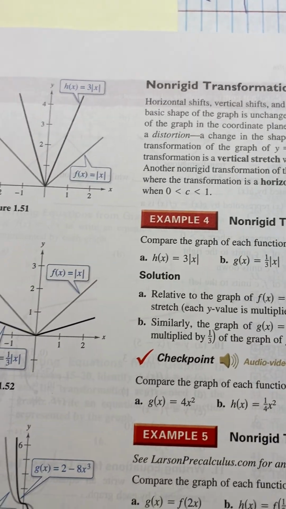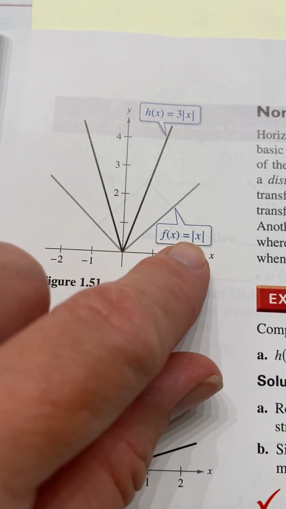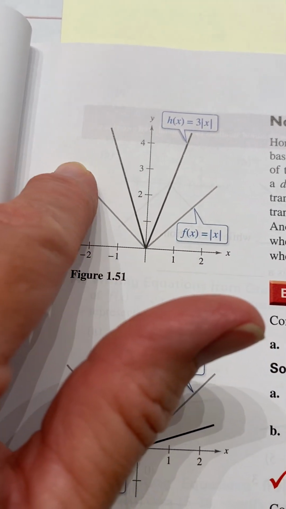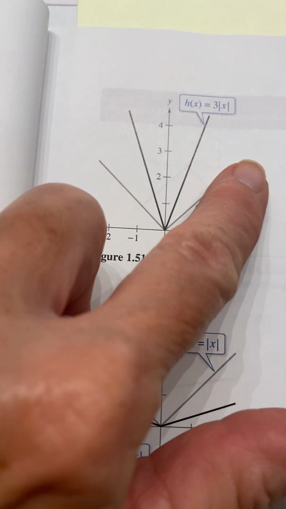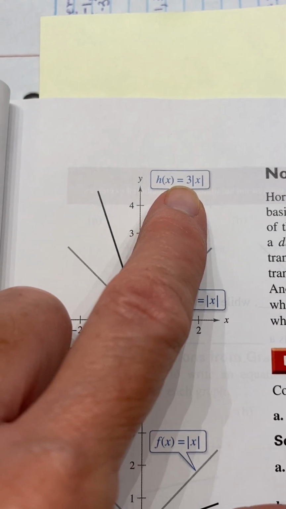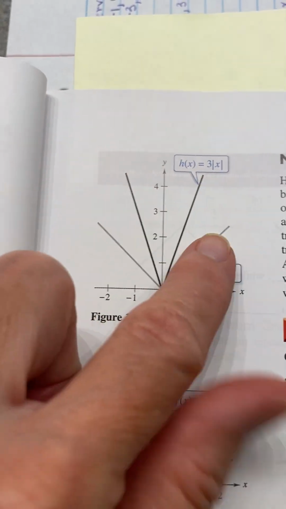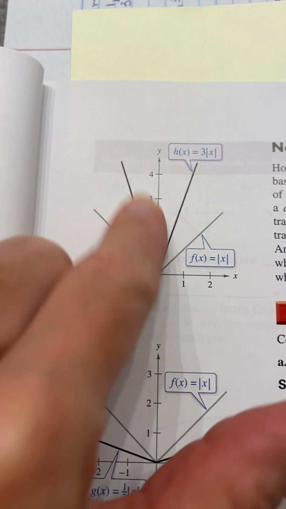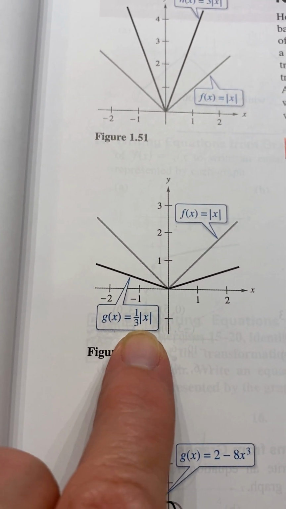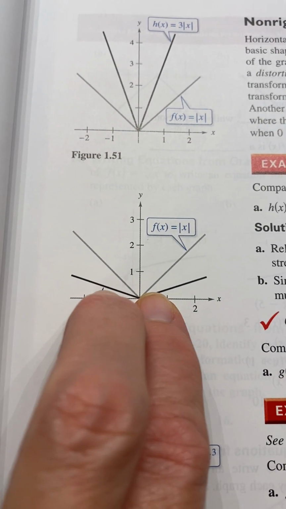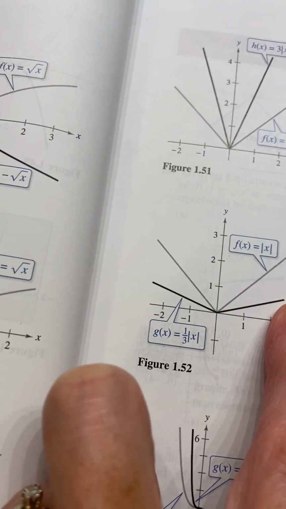Okay, what does non-grid transformation mean? Some people call this a dilation. Here is the parent function of y is equal to the absolute value of x. It looks like a v. If you were to multiply everything by 3, does it make sense to you that our slope is 3 times as steep? I hope so. If we multiplied by 1/3, then our slope would be 1/3. It's going to go up slower, right?